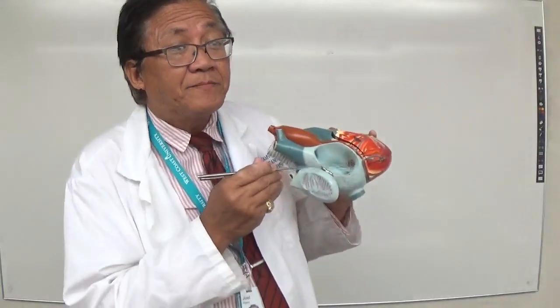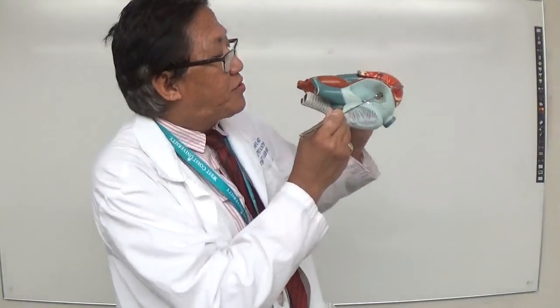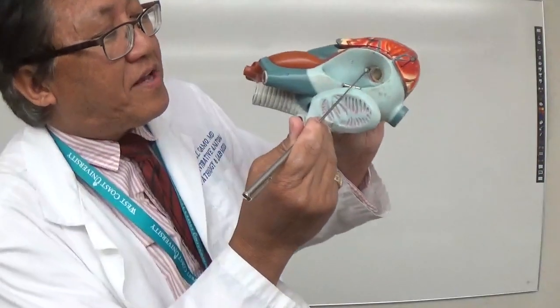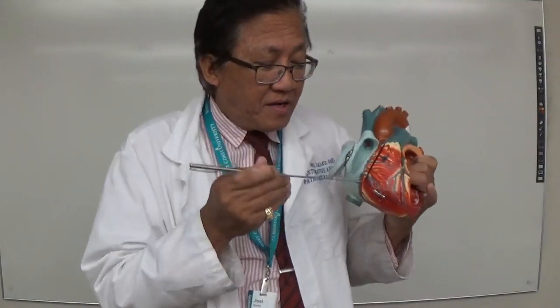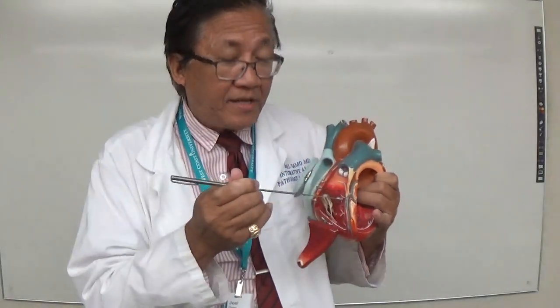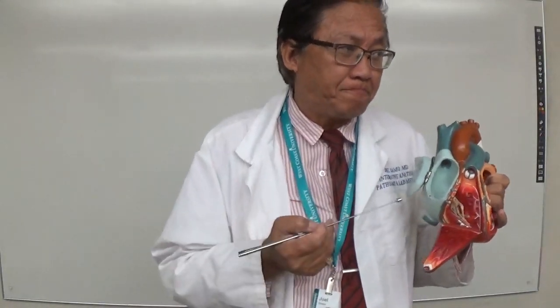So they go to the right atrium, passing to what valve? What do you call this valve here? Tricuspid valve. See why? Because you want 1, 2, 3 cups. So as you can see here, there are 3 cups. 1, 2, 3. A valve is found between the right atrium and the right ventricle, right? And what is the function of the valve? Can anybody tell me? Prevents what? Prevents backflow, or what we call regurgitation. What else? It allows the blood to flow in one.